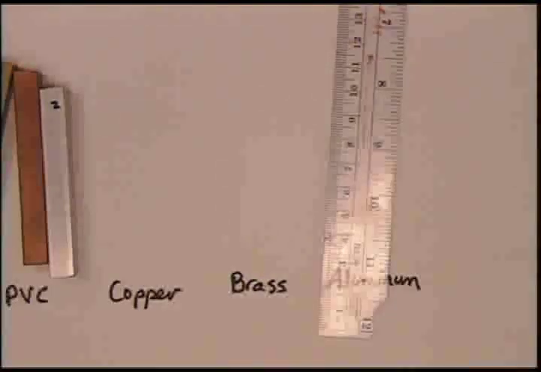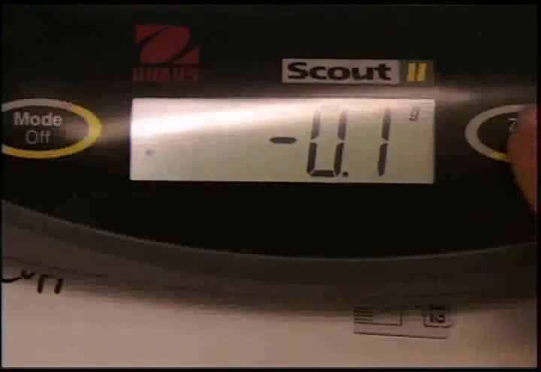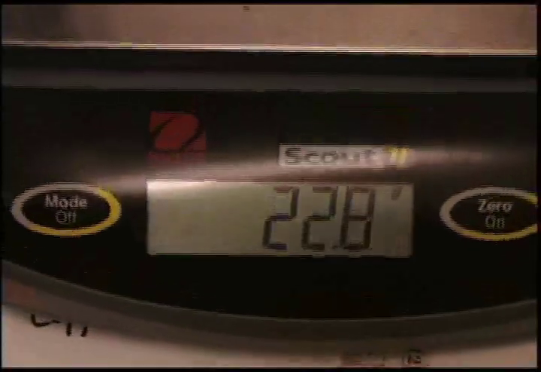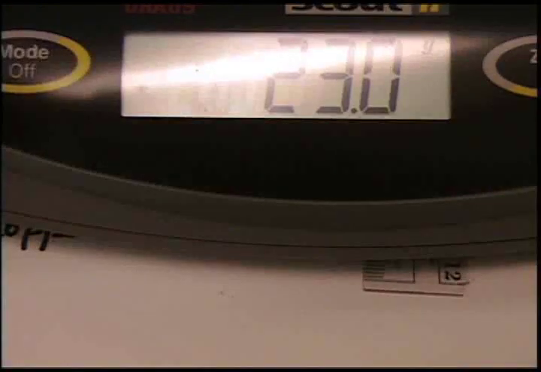So let's get our scale back. Okay, we got to zero out our scale. I'm going to show you that we're weighing the tubes of copper. And let's look at their mass, it's 23.0 grams.